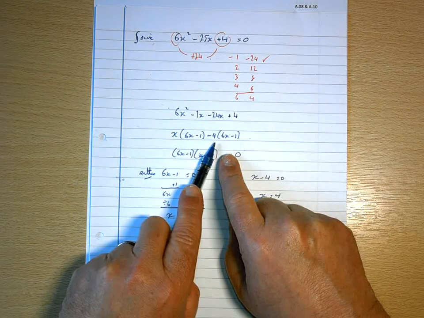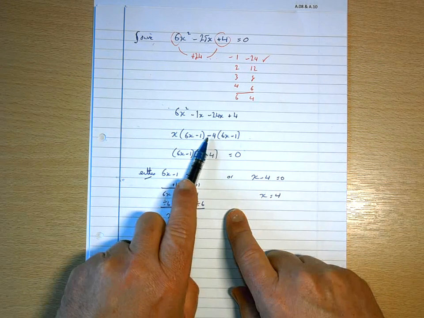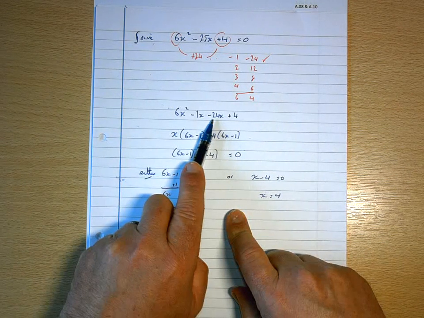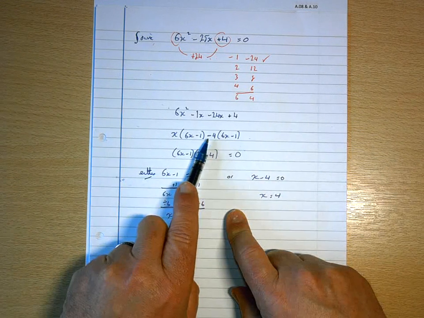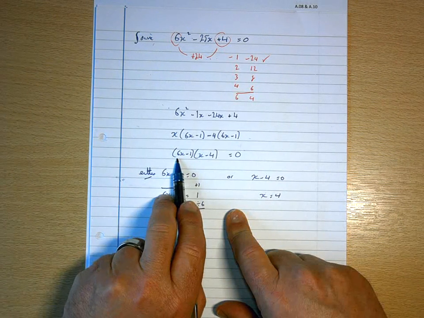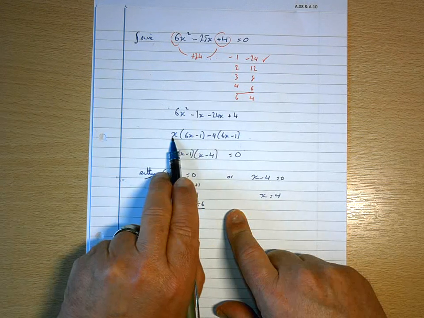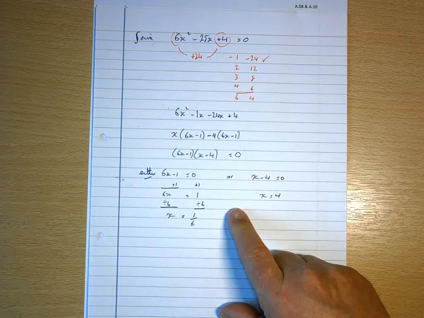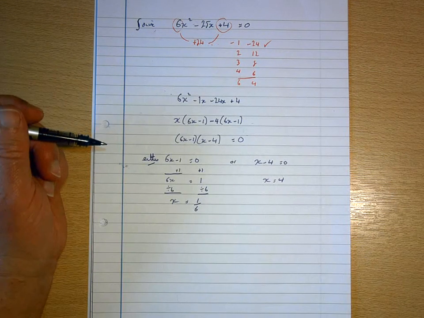So 4 comes out, and in order to make the signs correct there, that would have to be negative. So minus 4 times 6x is minus 24x. 4 times 1 is 4, minus times a minus is a plus. We then pull out that repeated factor, and that remains for the second bracket the x from that part and the minus 4 from that part. So that's the grade B factorization.